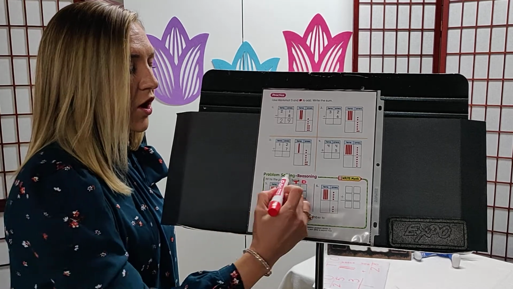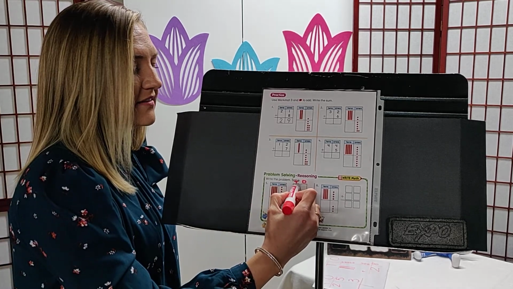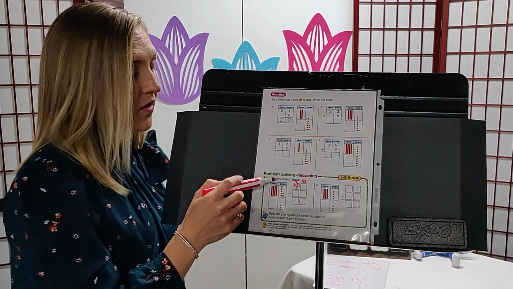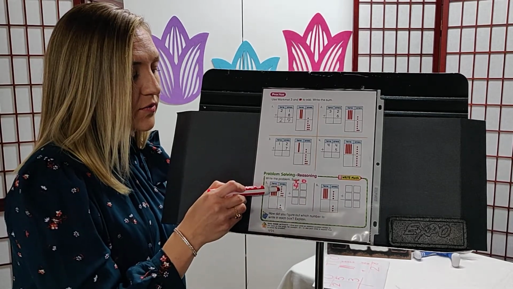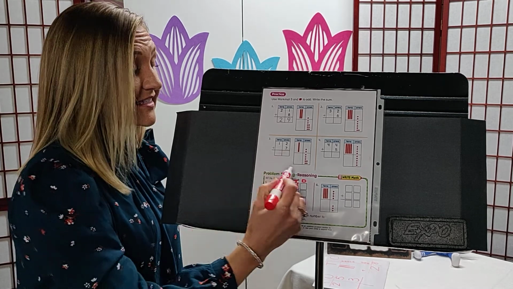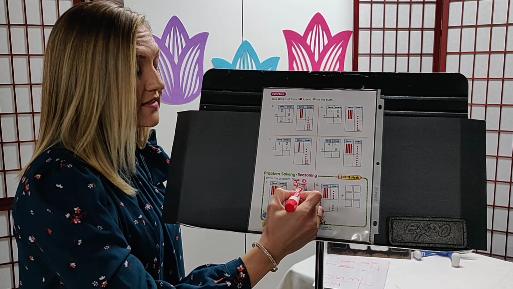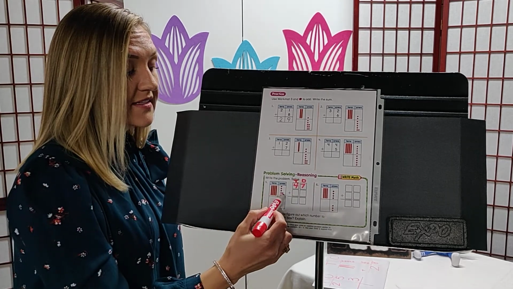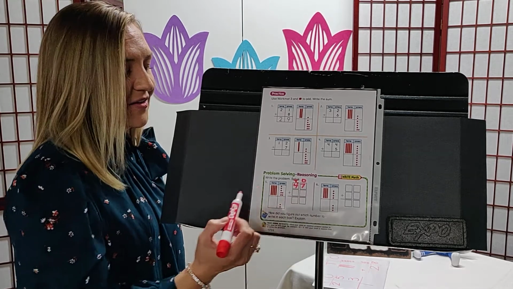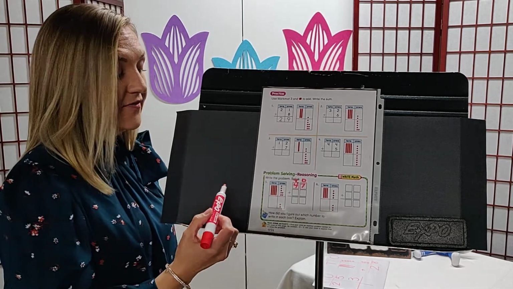And here we counted 4 groups of tens. And let's count how many ones just at the top. 1, 2, 3, 4, 5, 6, 7. We have 7 ones cubes. We would read this number as 47.